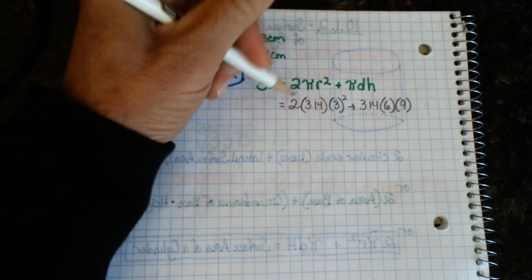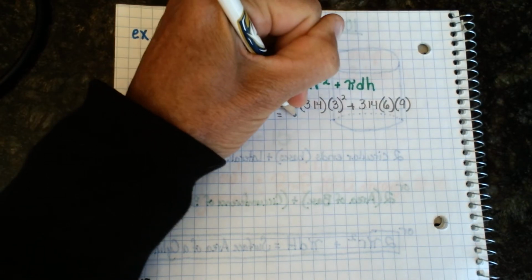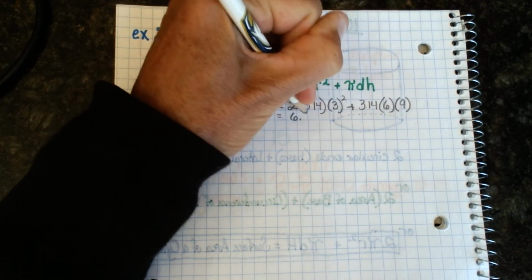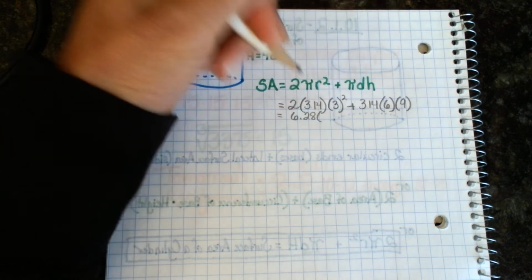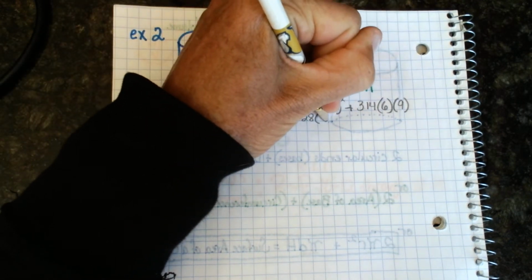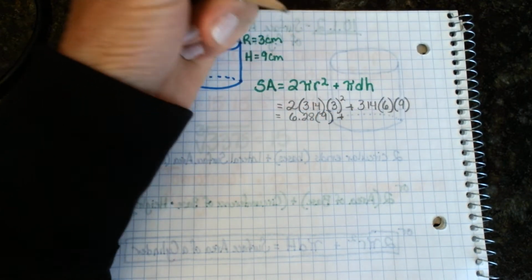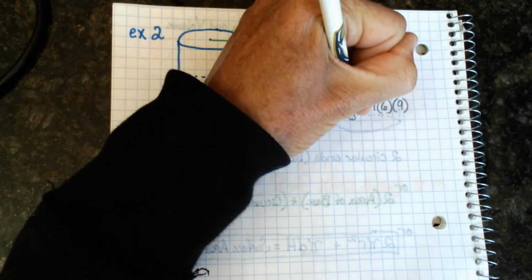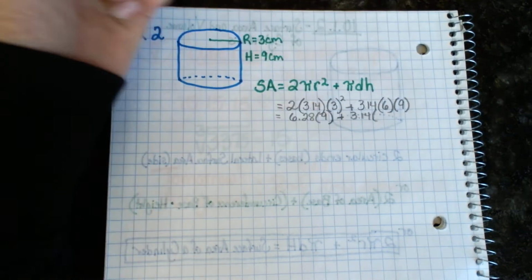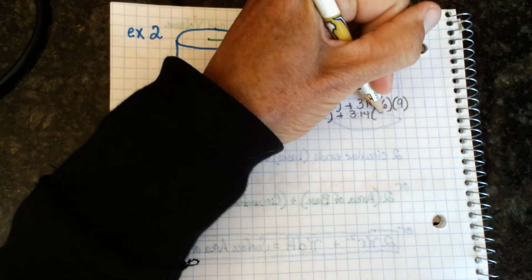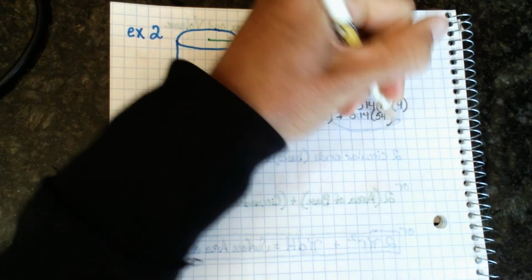Okay, so if I multiply 2 times 3.14, that is 6.28, and 3 squared is 9, plus 3.14 times 6 times 9 is 54.